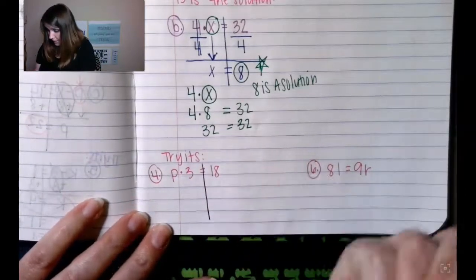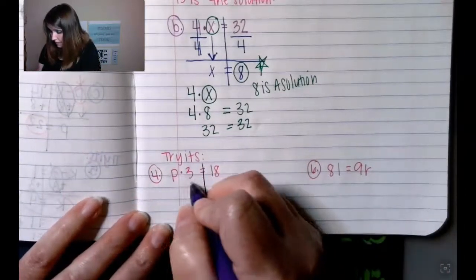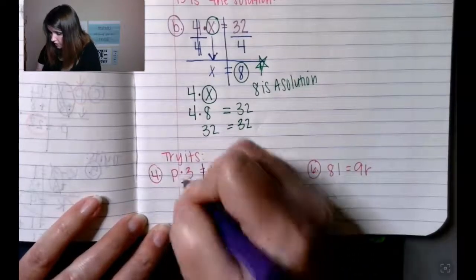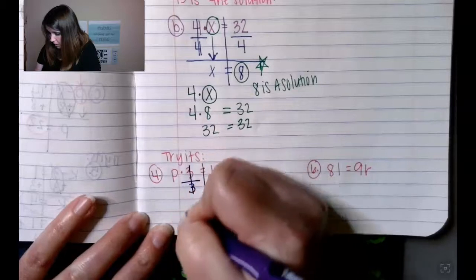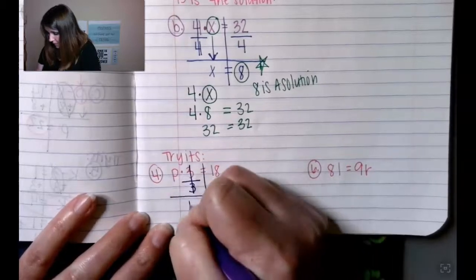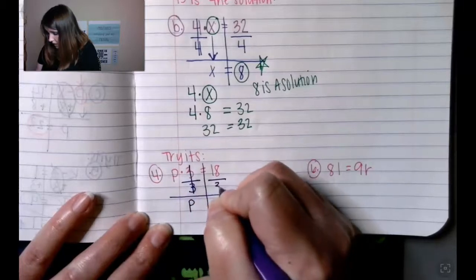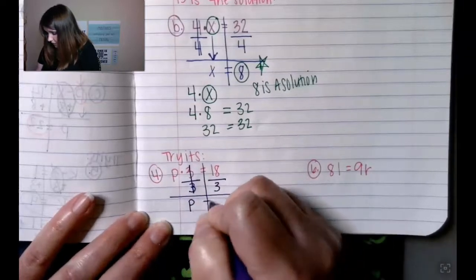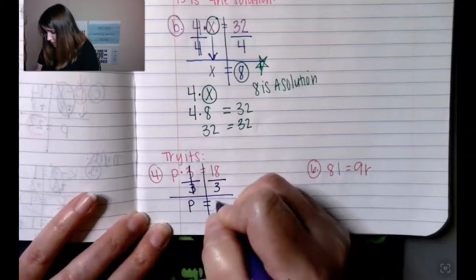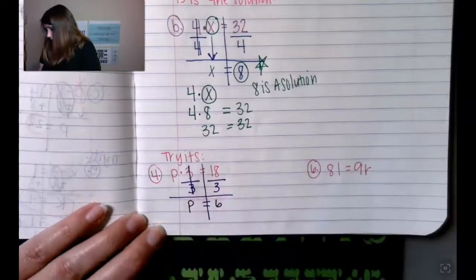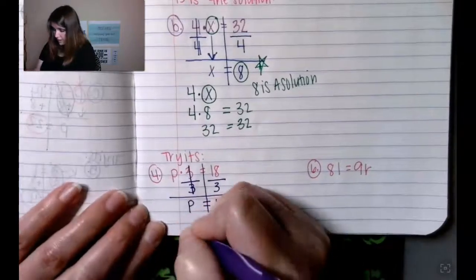All right. So balance line, it's multiplying by 3. Undo multiplication with division. That gives me 1 whole P. Divide by 3 here, so I need to divide by 3 there. I know that 18 divided by 3 is 6. So P equals 6.